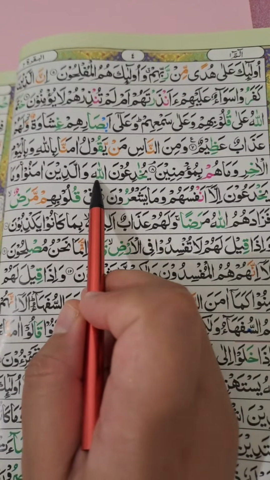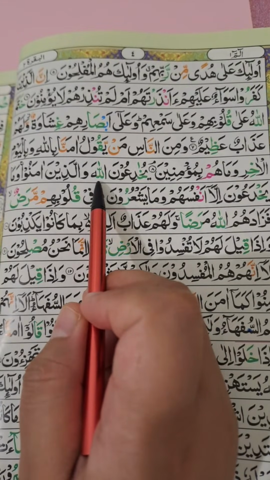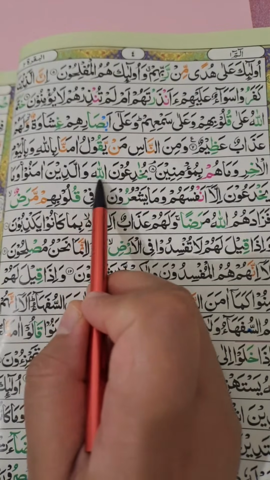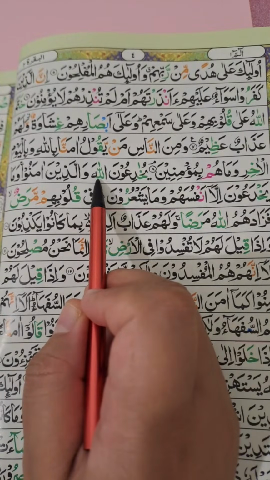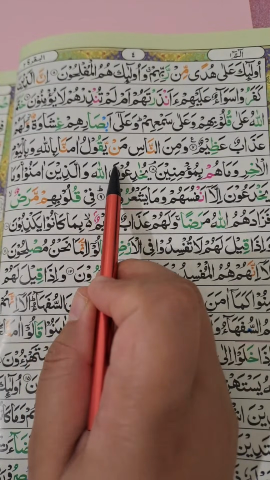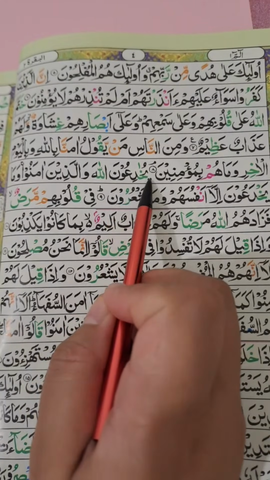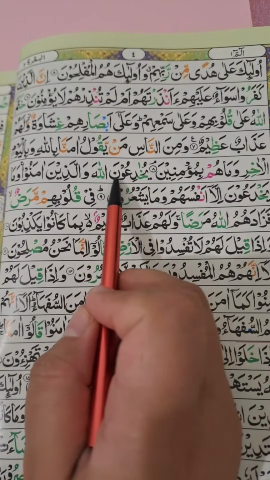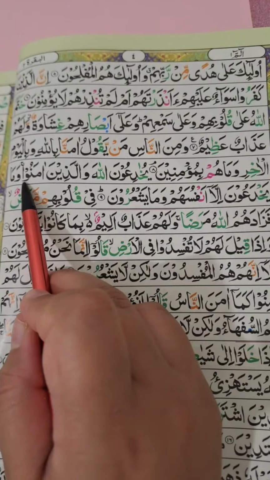Make this lam in the word Allah heavy because there is a fatha before it. So not all the lams are heavy. We just have to see the lam in the word Ismu Jalalah, the name of Allah. If there is the lam and before it you have fatha or damma, you will make it heavy. If you have kasra, you will make it light. So you have to say يُخَادِعُونَ اللَّهَ وَالَّذِينَ آمَنُوا.